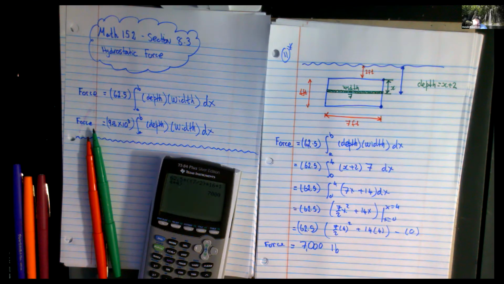Have you ever seen programs where they do things really deep under the water? Do you know that the water pressure, that's all hydrostatic force is, is extreme? Submarines can go down really deep, but they're built in such a way that they can take that kind of force.